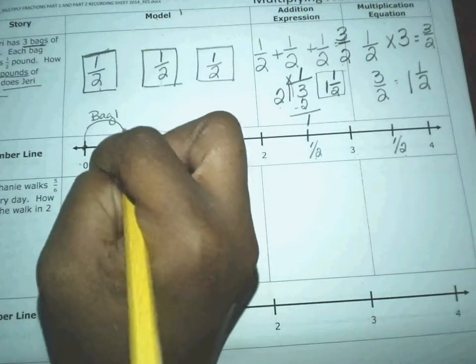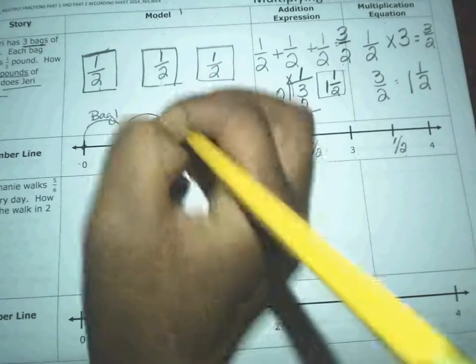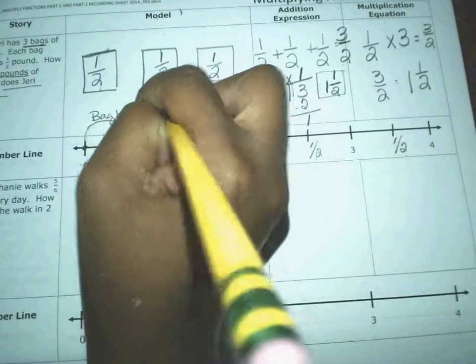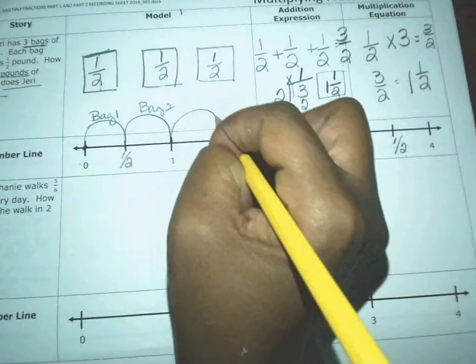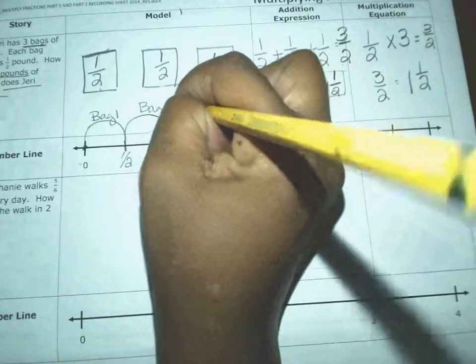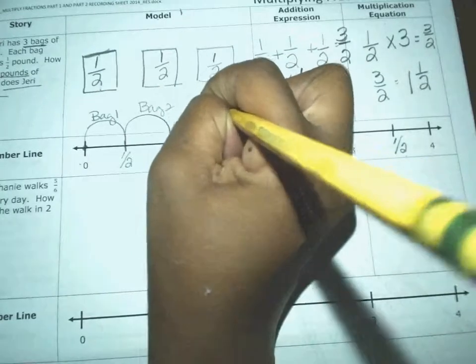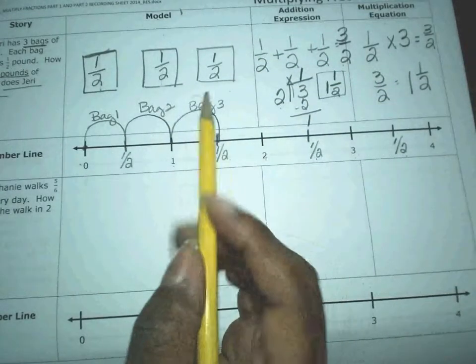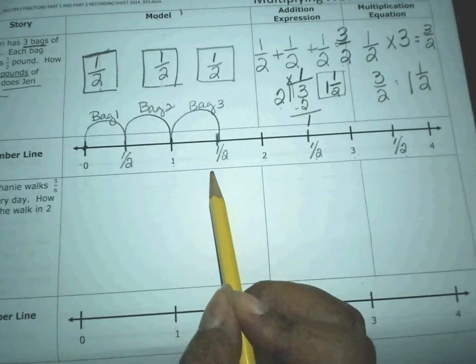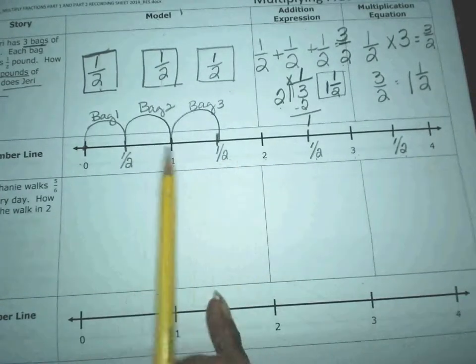And then I have to jump another half pound, so from 1/2 to 1 is another half. So this is bag 2. And then bag 3, I'm jumping from here. That's bag 3. What's my answer? It's 3/2 or 1 and 1/2.